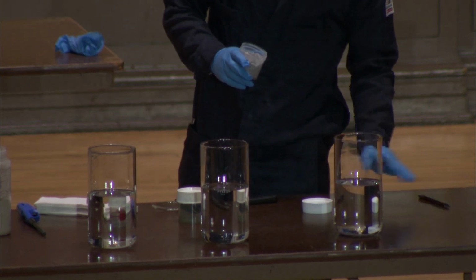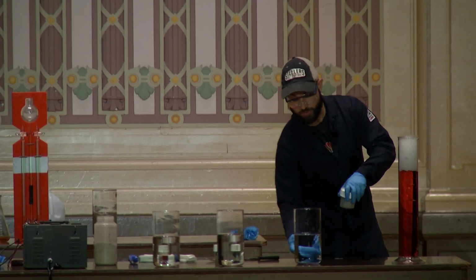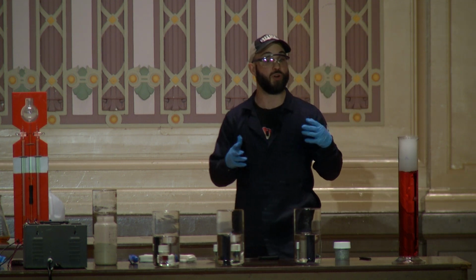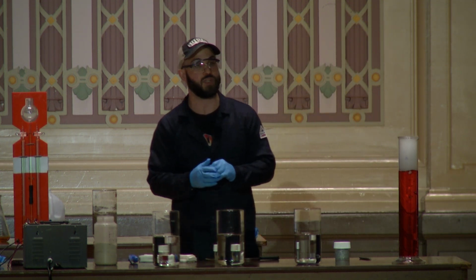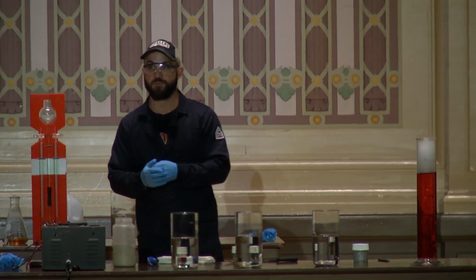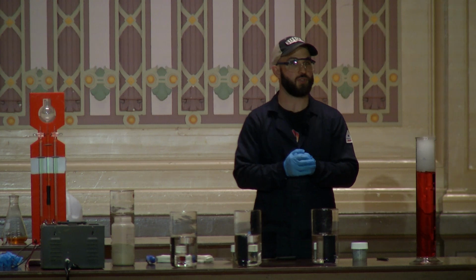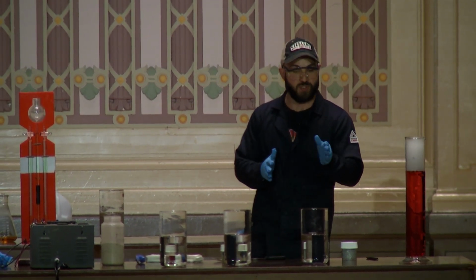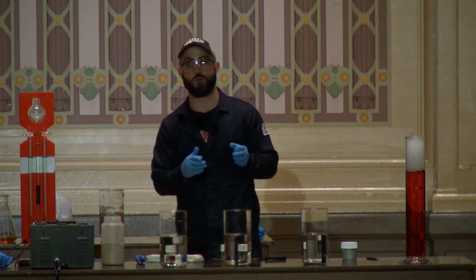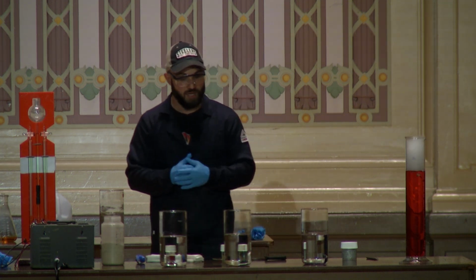Nothing too exciting happening. You probably can't see from out in the audience at the bottom. There is a little bit of pink forming, which as time progresses will hopefully start permeating the whole container. I have phenolphthalein in there. That's an acid-base indicator, and as it approaches a more basic pH, it'll turn pink. So what's happening in here, this tells me that the magnesium is reacting with the water to form some sort of a basic compound, so magnesium hydroxide is forming in there.